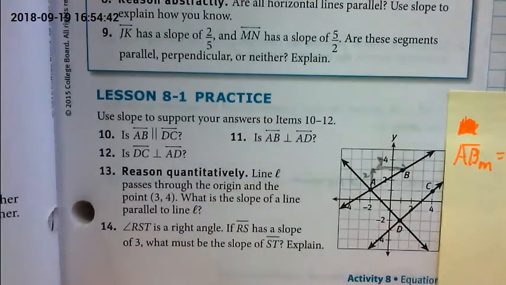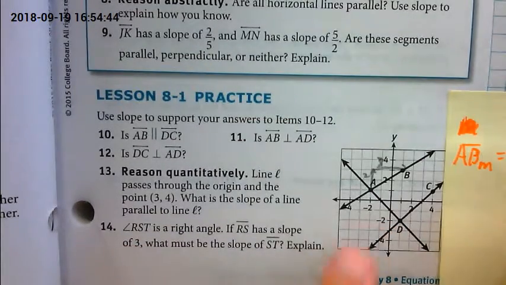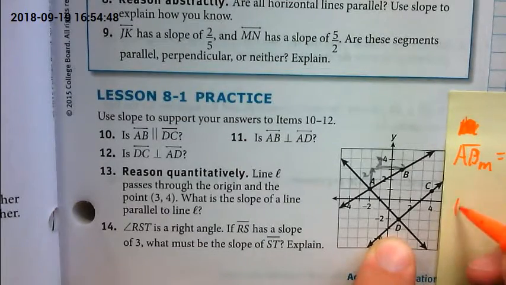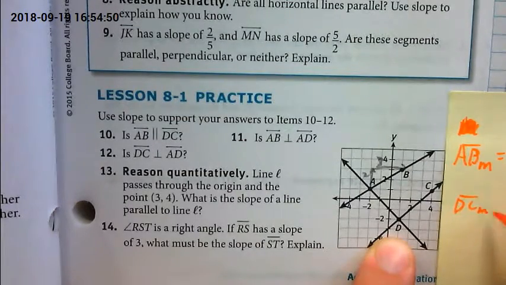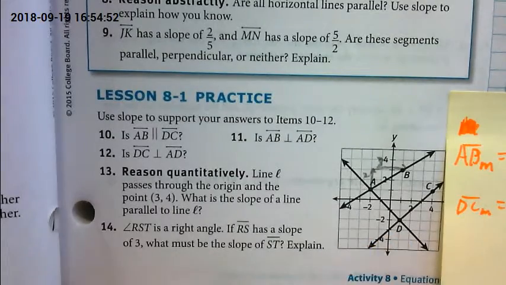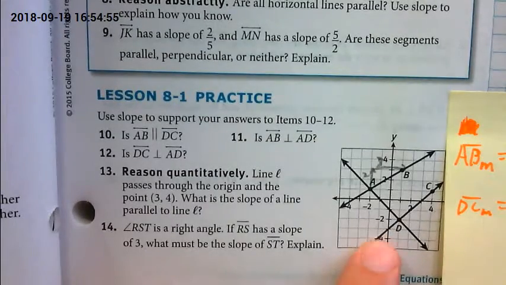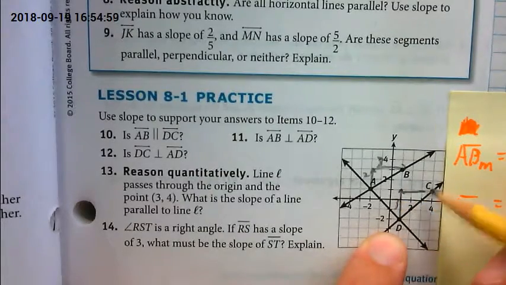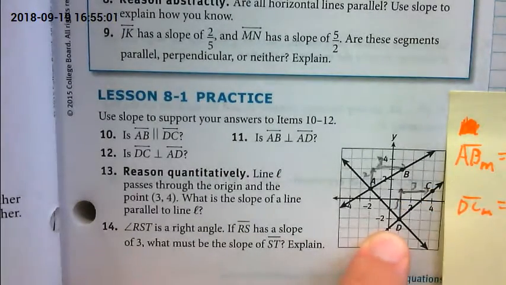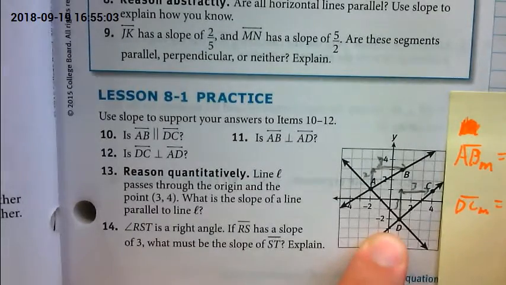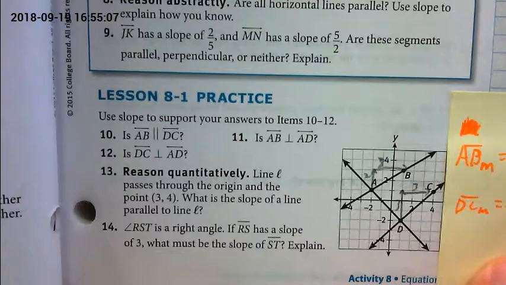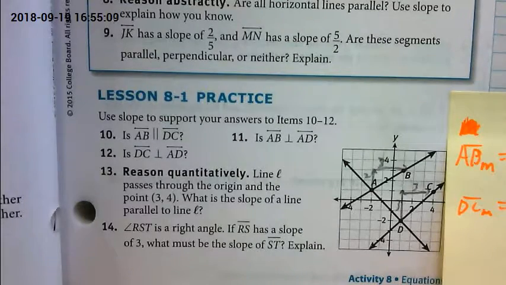Then, if we look at the next line, so let's say CD or DC, because that's how they write it most of the times. So looking at the slope for CD, we would have up 3 over 3, so up 3 over 3. That would give us positive 1.